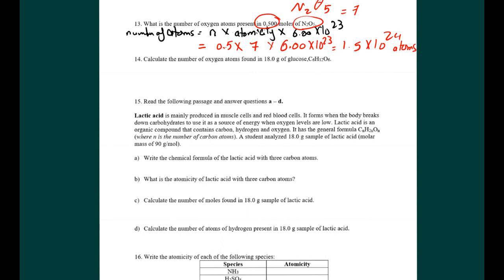Next question. Calculate the number of oxygen atoms found in 18 gram glucose. First, you need to calculate the number of moles: mass divided by molar mass. You should calculate the molar mass of glucose. Molar mass of glucose equals 180: 12 times 6 plus 12 plus 16 times 6. So 18 over 180 equals 1 over 10, or 0.1 mole.